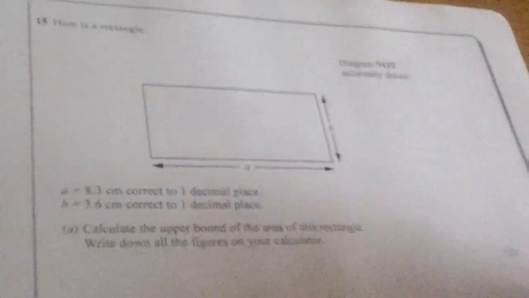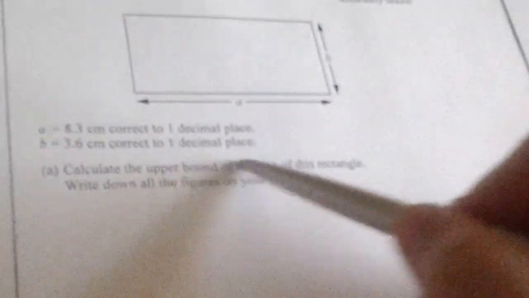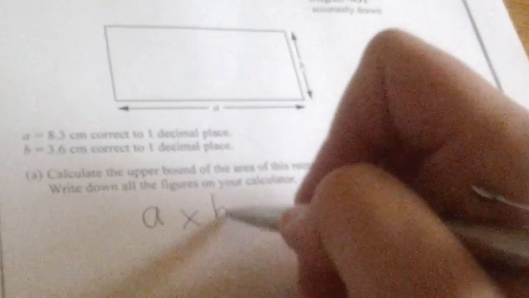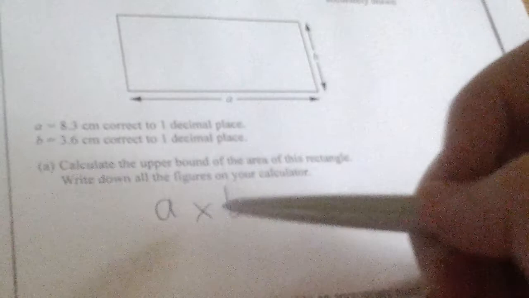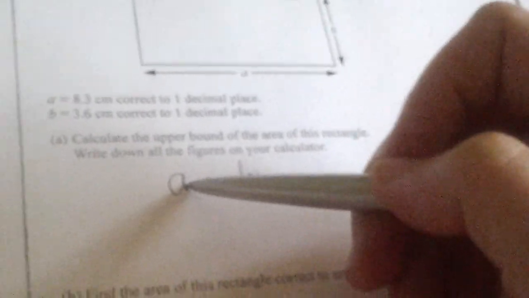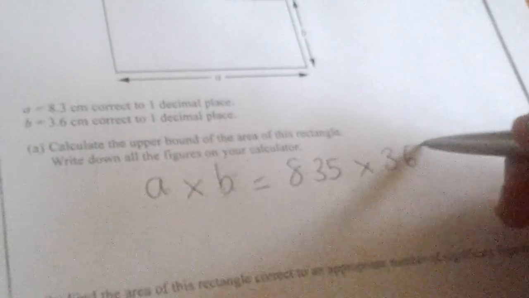Question 15 is a bounds question. With bounds you always go half above and half below. We're on the upper bound of the area of the rectangle. Well, area would be a times b, length times width. So if I want the upper bound, the biggest answer you can get from this is the biggest possible value of a and the biggest possible value of b. So the largest possible of a is 8.3 and half above, and the largest possible of b is 3.6 and half above. So that's what we're going to type into our calculator.